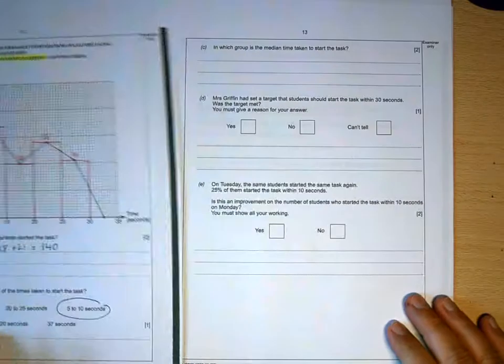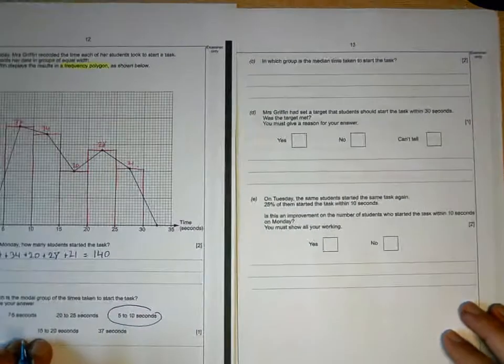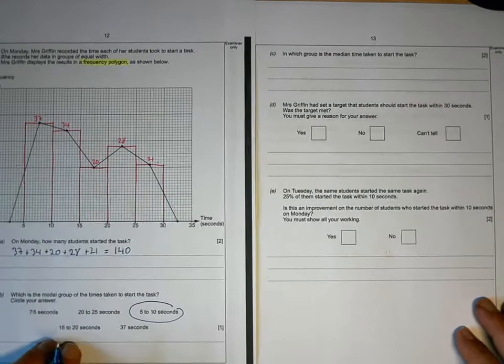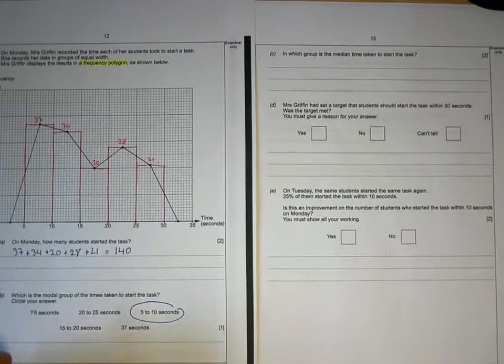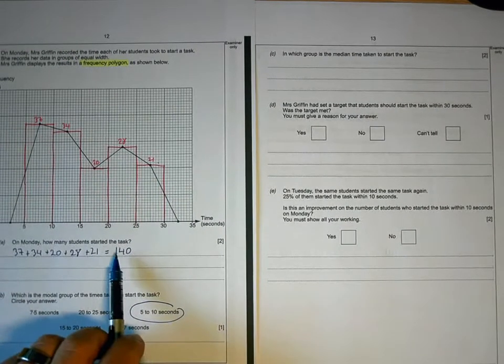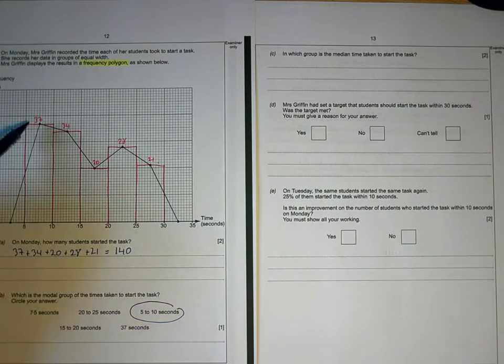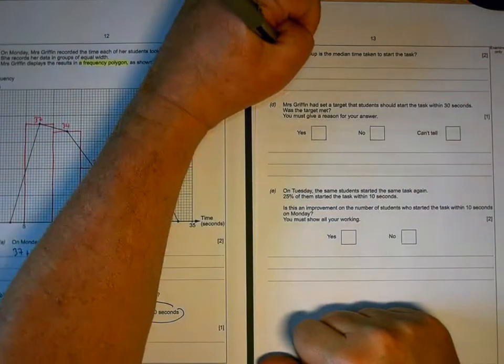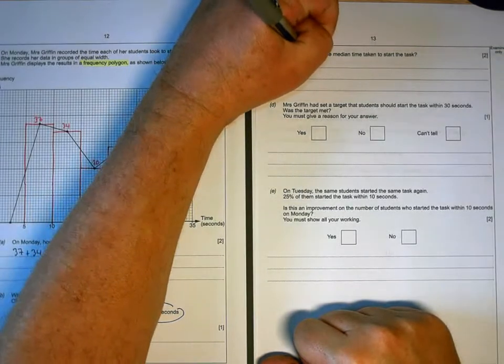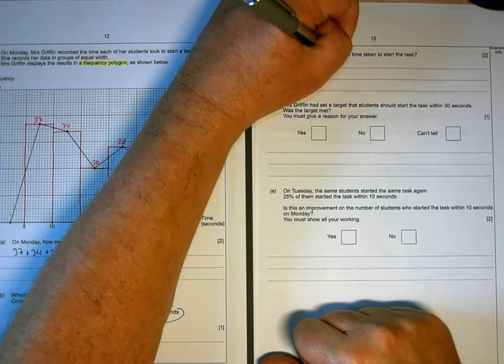Part C. In which group is the median time taken to start? Well, I know I've got 140 students, all in order. The 37 fastest are there, followed by the 34 next fastest. So for the median, I've got to find the middle. So I'm looking for the 70th student.